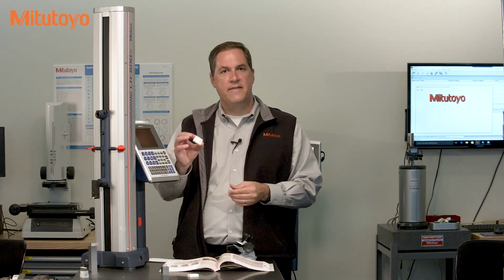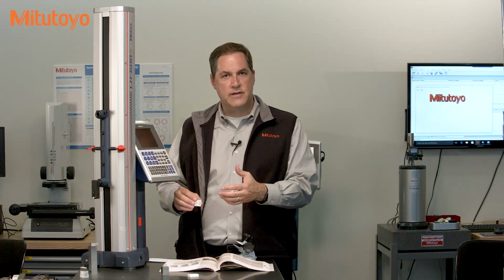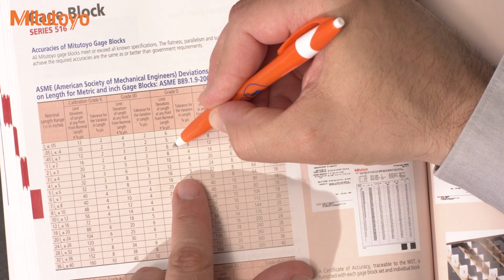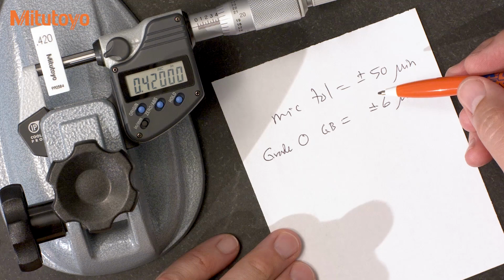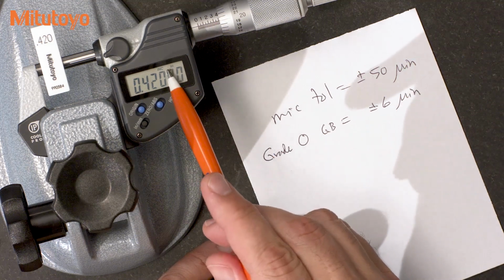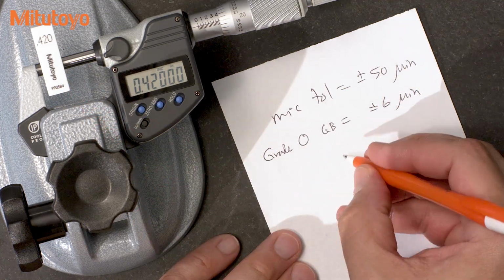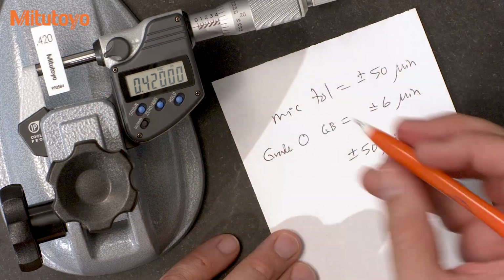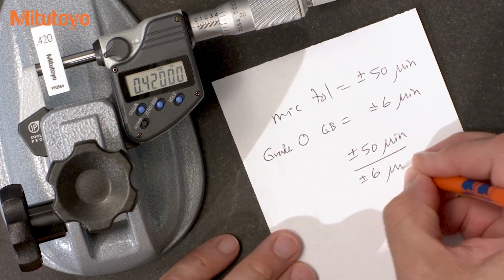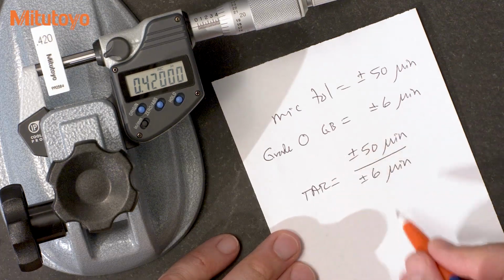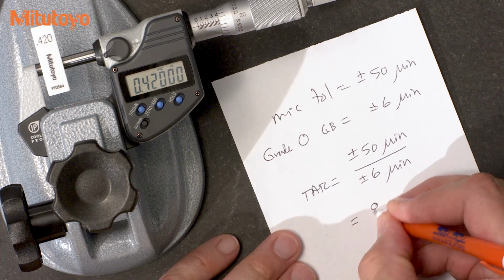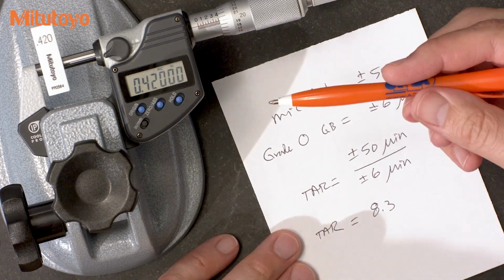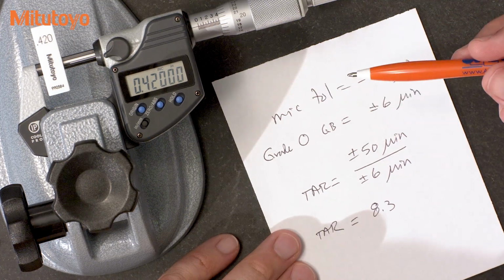I can look this up and see that the length tolerance for this 1 inch grade 0 gauge block at any point on the gauge block is plus or minus 6 millionths of an inch. The TAR is defined as the ratio of the accuracy of what you are checking to the accuracy of your measurement standards. So that would be the accuracy of what we are checking, plus or minus 50 micro inches for the micrometer, divided by the standard that we're using, the gauge blocks, the plus or minus 6 micro inches. If I do this math, I'll find out that my TAR is about 8.3. This means that the gauge blocks are over 8 times more accurate than the micrometer being calibrated.